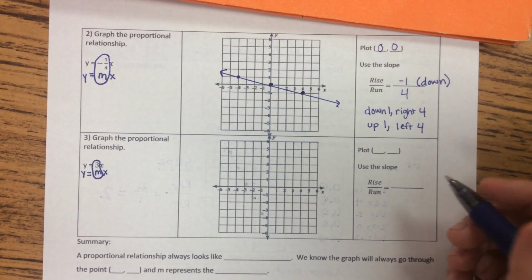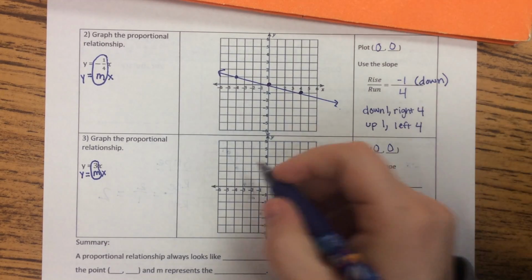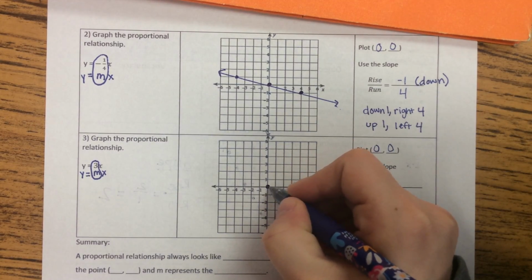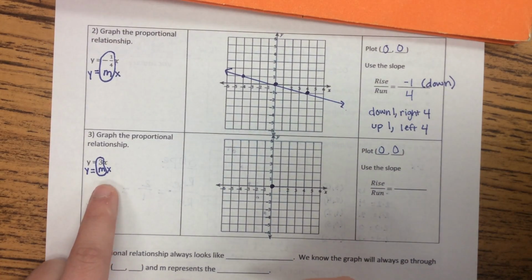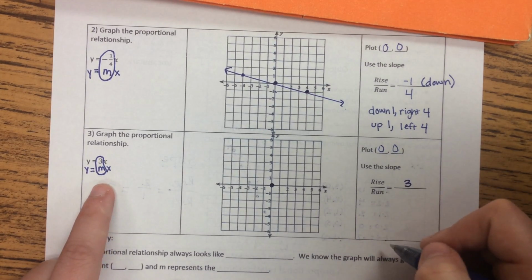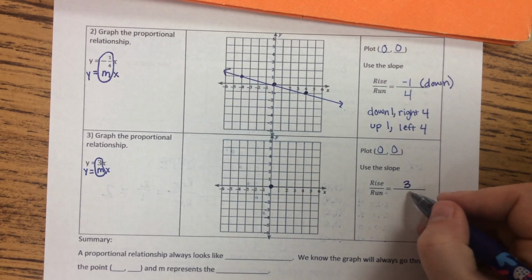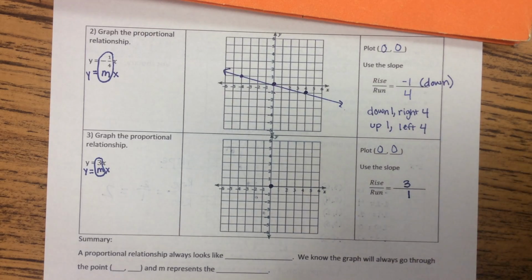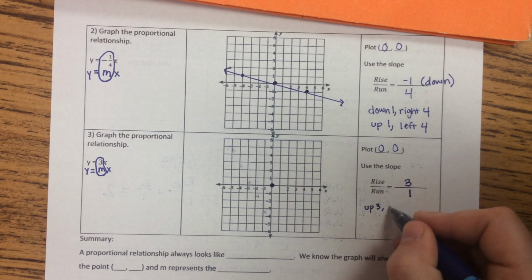Okay? So we're going to start by plotting 0, 0. And then from that point, that's my starting point. From there, I'm going to use my slope. Now my slope, my m, is 3. So it's going to be 3. And what number can I always put underneath whole numbers? I can always put a 1 there. So I'm going to rise 3, and then I'm going to run 1. So that would be up 3, and then right 1.